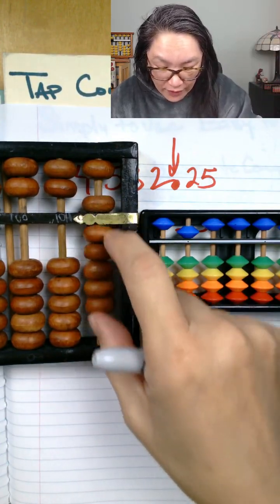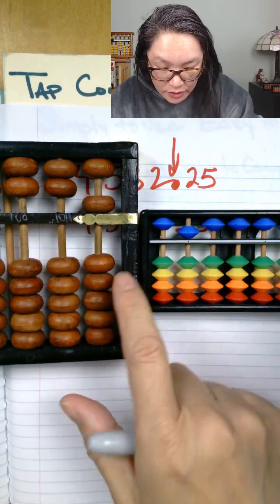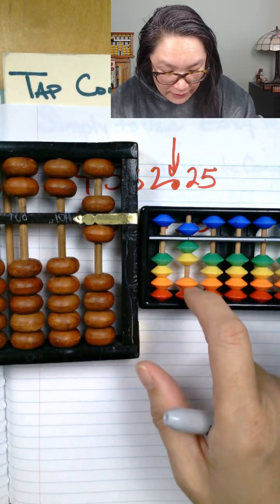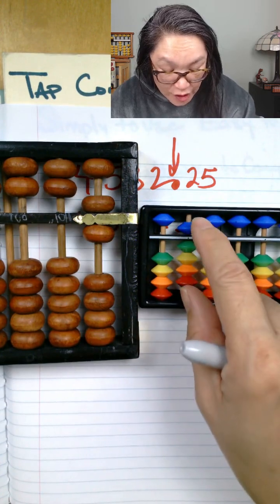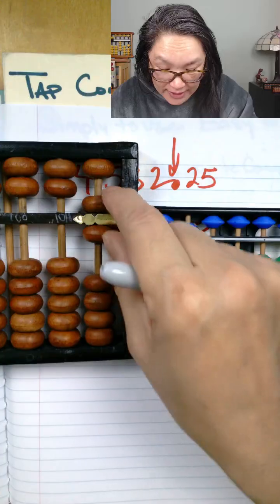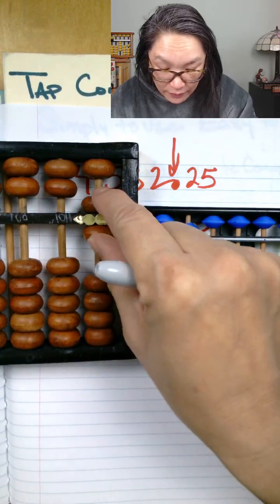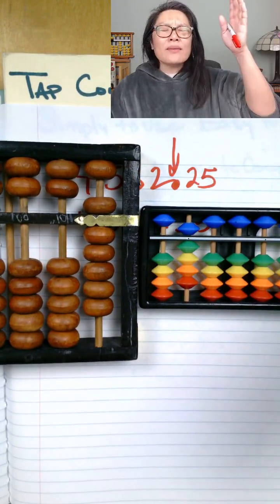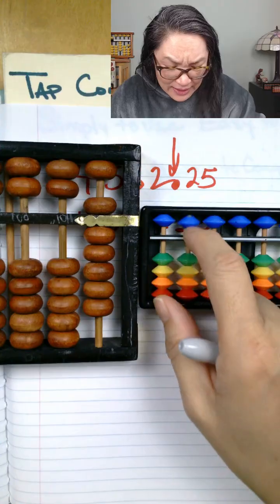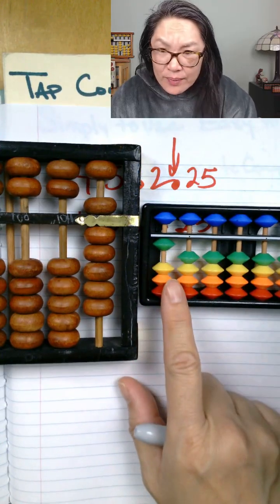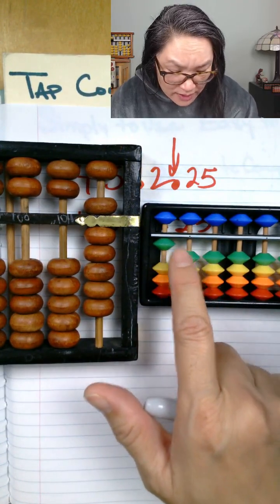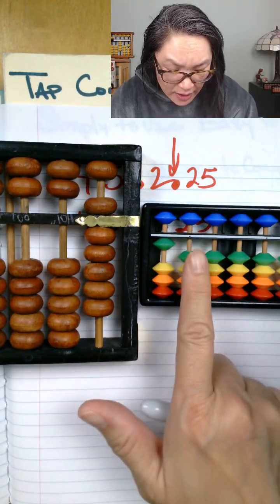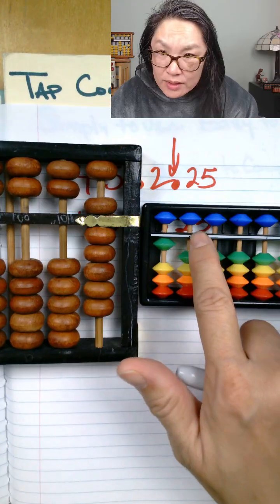So just like we do 5 here and we do 5 here, not a problem, right? So we have 5, 6, 7, 8, 9. Notice on the Japanese abacus, we have 9. On the Chinese abacus, we have 6, right? 5, 6, 7, 8, 9, and then there's 10. I'm like, wait a minute, 10? This is 10 on the Japanese abacus. How do I know? This is my 1s, this is my 10s.